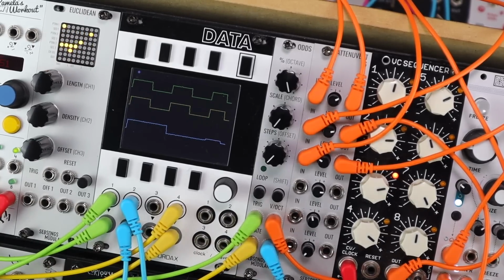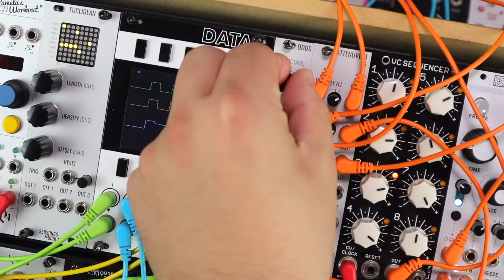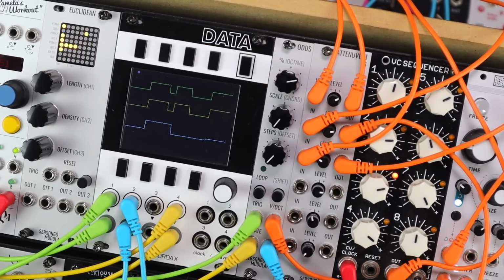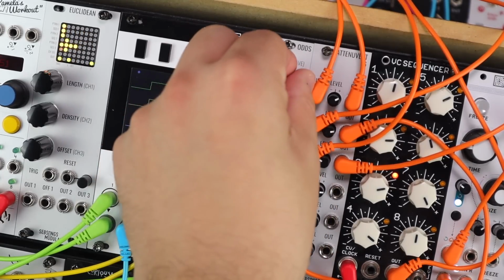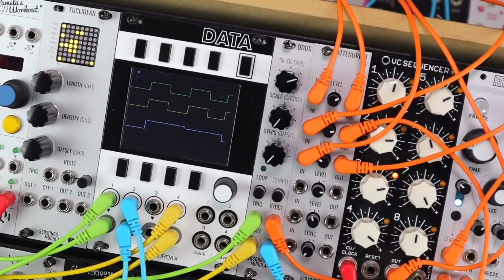Now I've got quite a lot of dense and busy effects in this sound, so dropping the probability back slightly and just letting some of these effects hang where notes don't play works particularly musically. It just gives some breathing space within the patch.